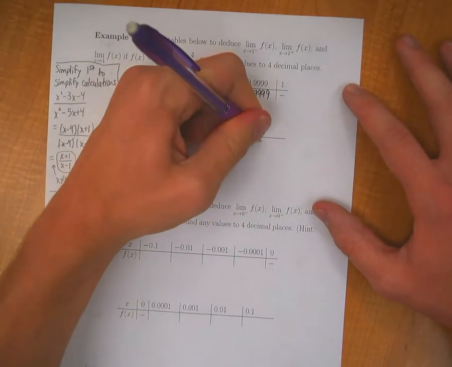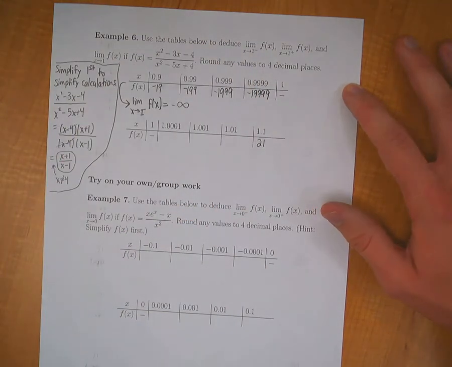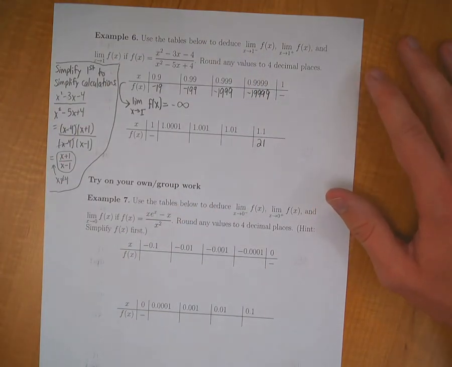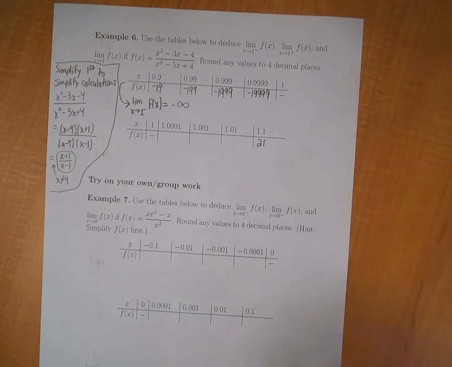Okay, good. You got f of 1 is 21. Then let's see if we can give some other people in that row a chance. So let's see. Let's pick on you. What's f of 1.01? Me? Yeah.